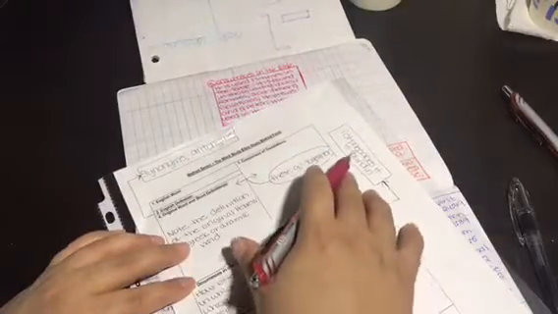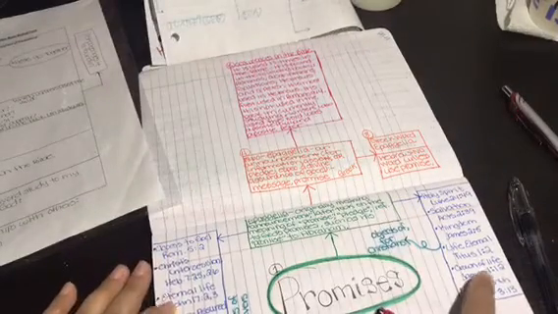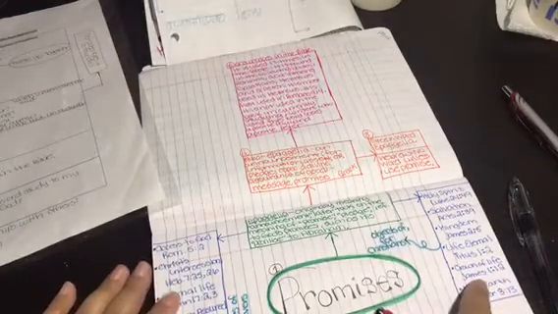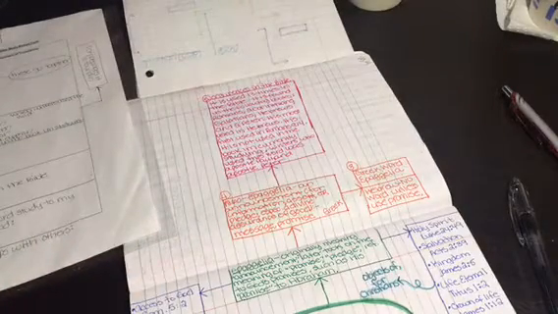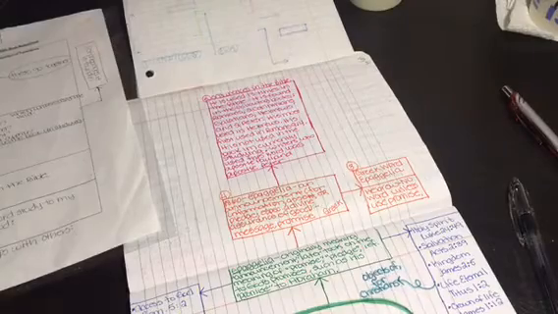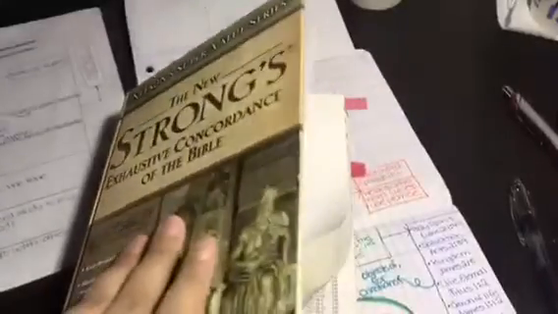So the next part here is to list passages it can be found in. So I used the ones down here for promise. For promises, you can pick any of the ones from the concordance, as you can see here.